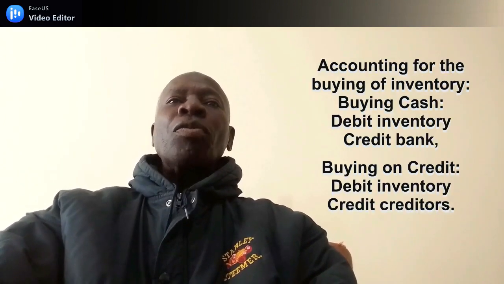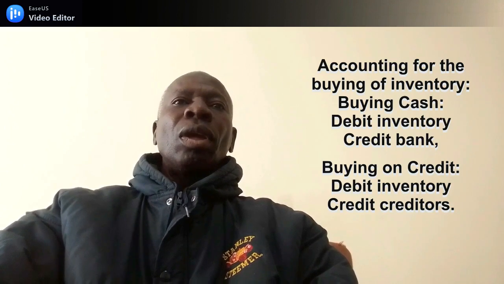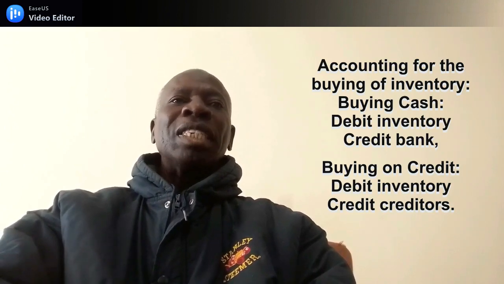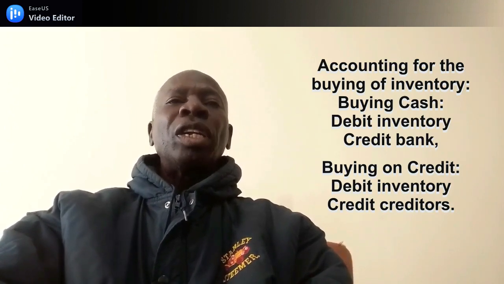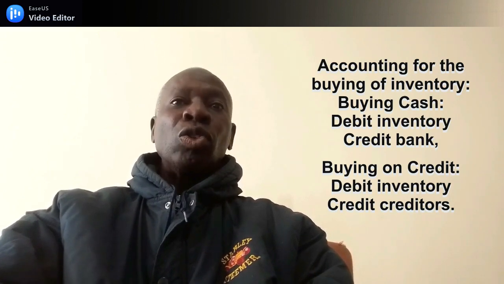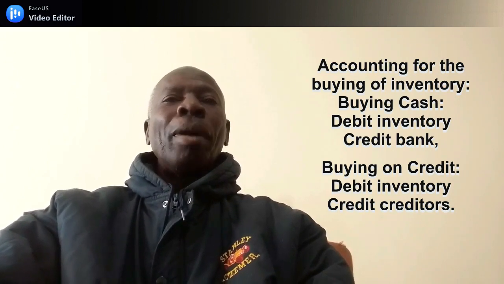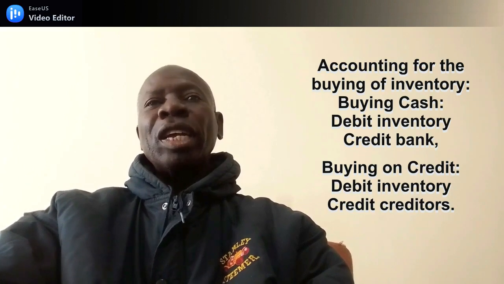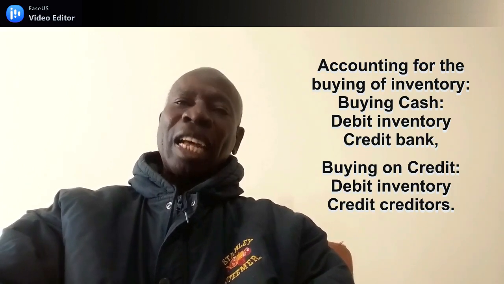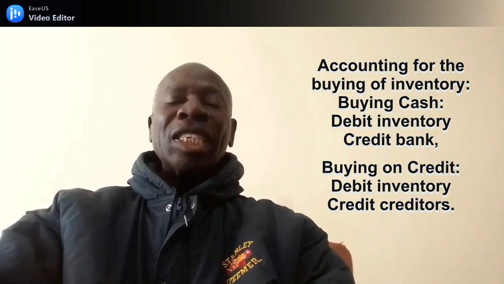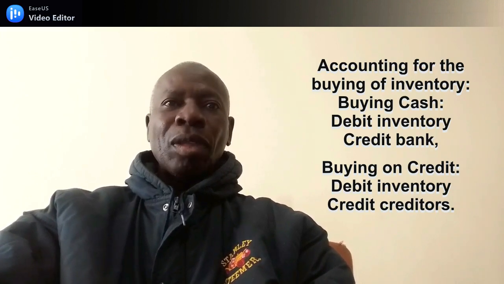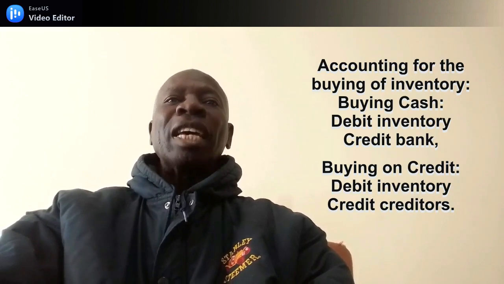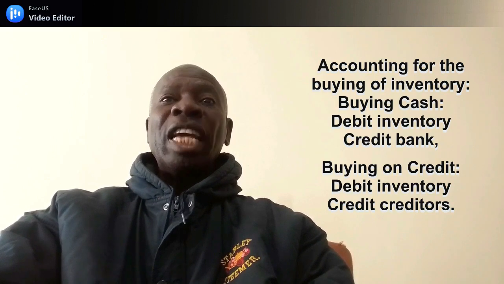Accounting for the buying of inventory. You buy cash means debit inventory and credit bank because you are spending. Buy on credit, debit inventory and credit creditors because you are not paying cash, you are buying on credit. Note that in both cases, the inventory account is debited.